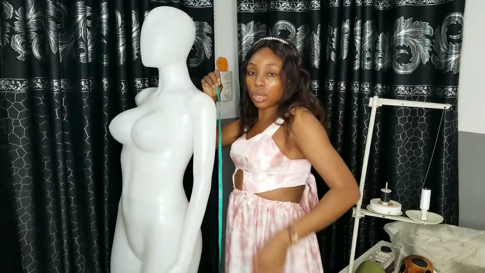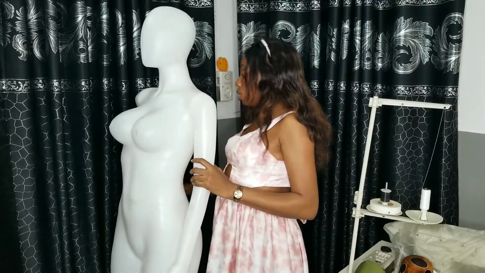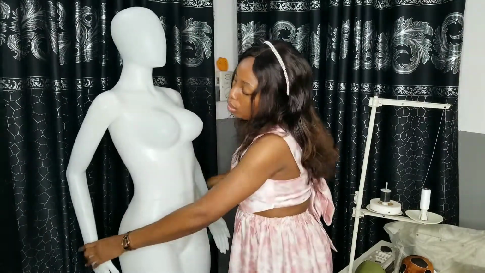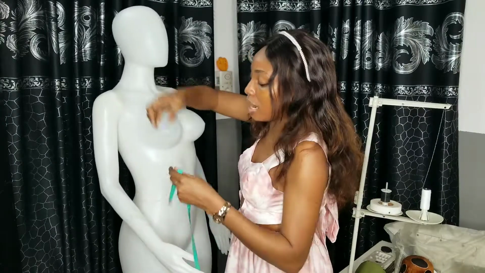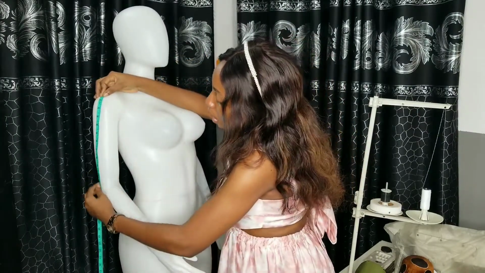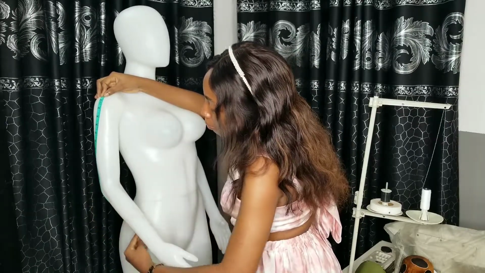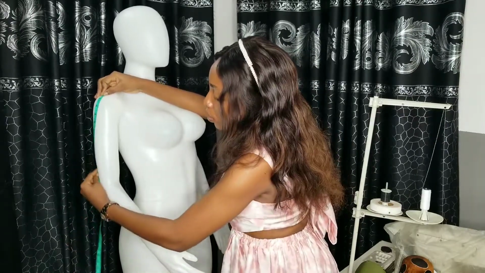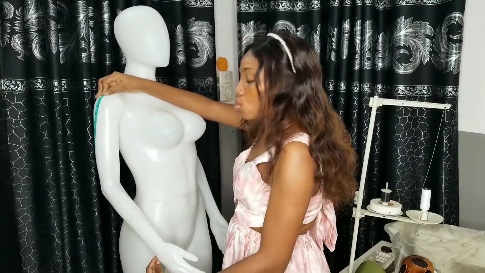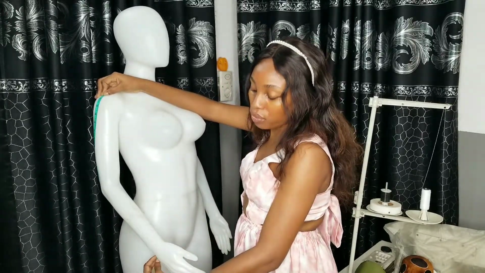If you're measuring someone, let's say this is a mannequin, it's so difficult asking them to fold their hand. Now let me use this side. So I'll measure from where my shoulder stops. I'll follow the curve of the hand. Can you see? I hope you can see what I'm doing. Follow the curve of the hand to the wrist.